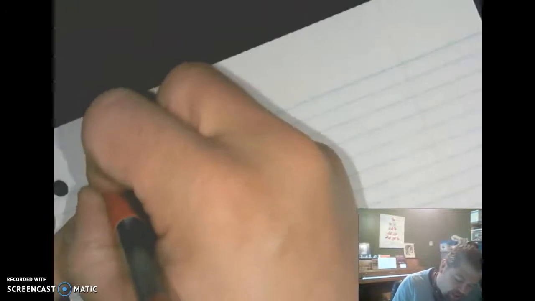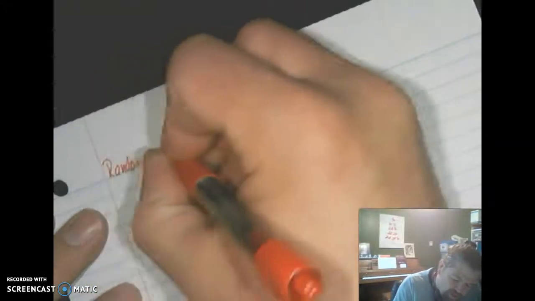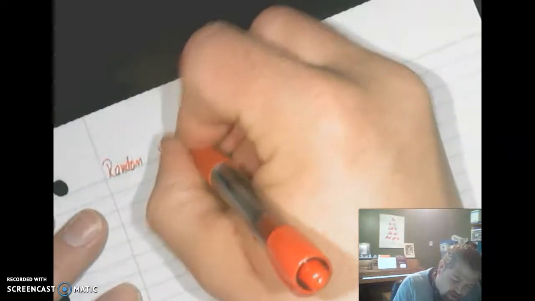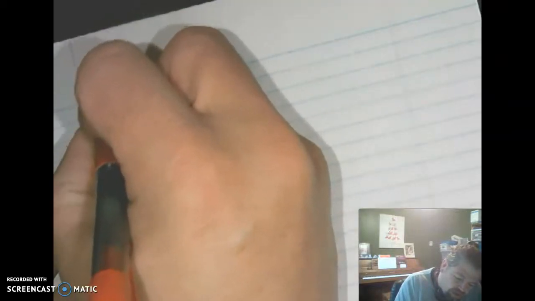Then we're going to go to B, which was verify the conditions. And the random condition, way back when, was stated. Then we're going to go to, let's just do a 10% condition.